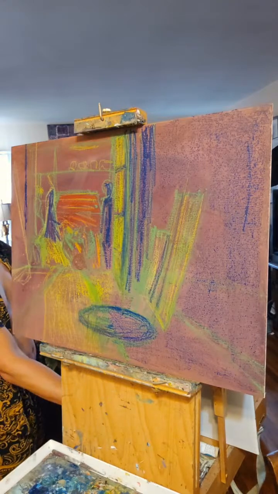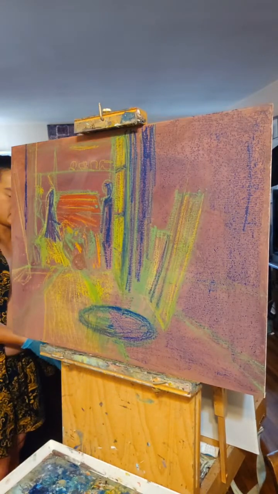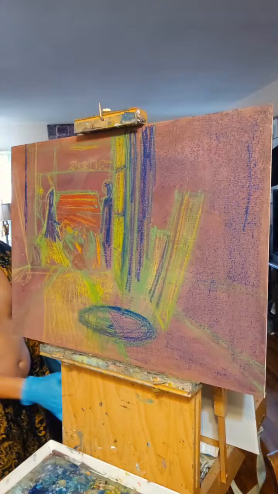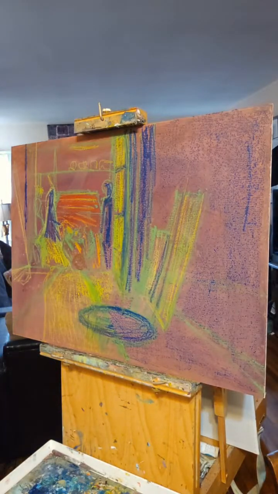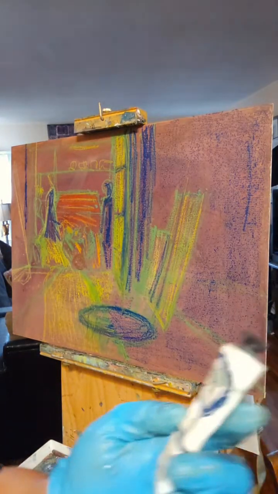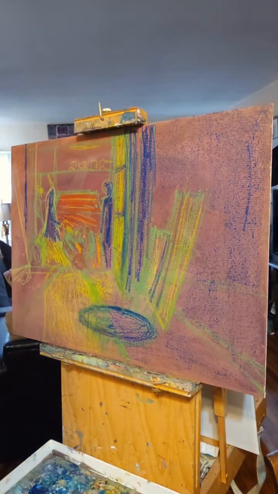And I'm going to go with a Prussian blue. I want to use a Prussian blue for the space around. And I don't really know. Alexa, what's the difference between Prussian blue and ultramarine blue?